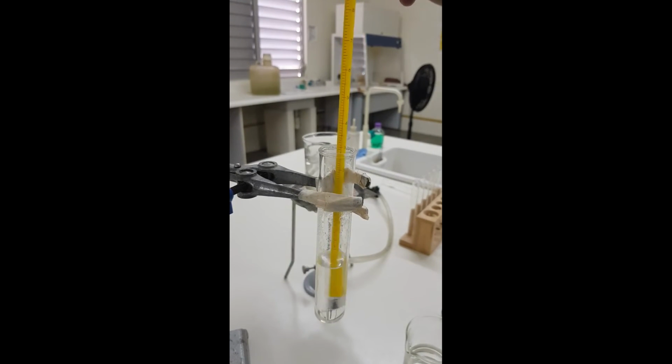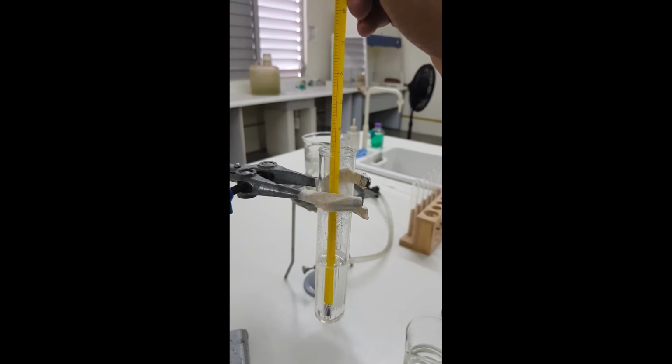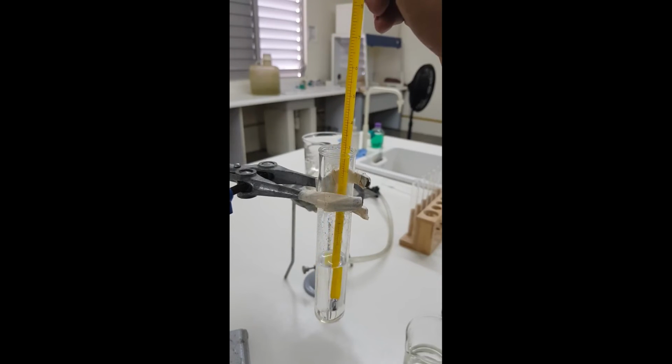Hopefully that takes away some heat. There's an impurity in there.